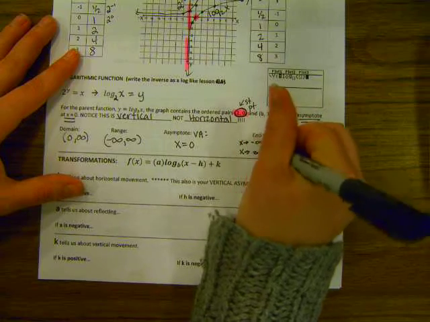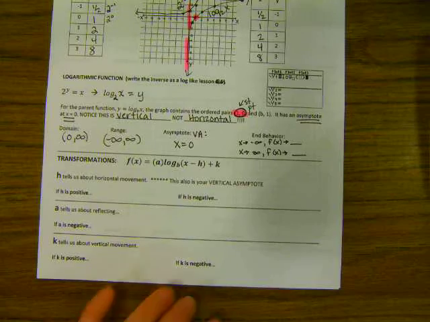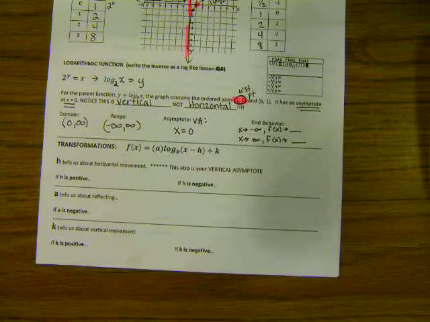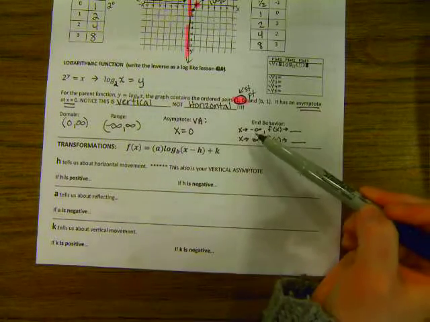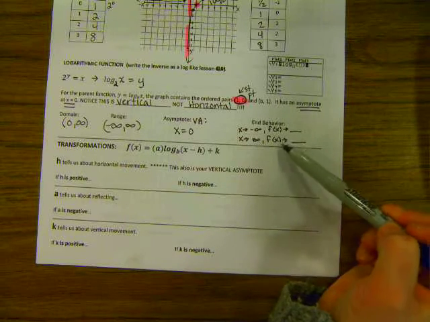So take a second and copy that down. That's what we mean by end behavior. Remember when we did the polynomials, we said the left side of the graph, when x is negative, what's happening to y? The right side of the graph, what's happening to x?